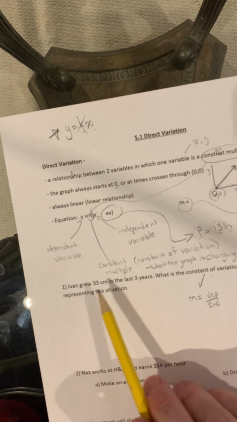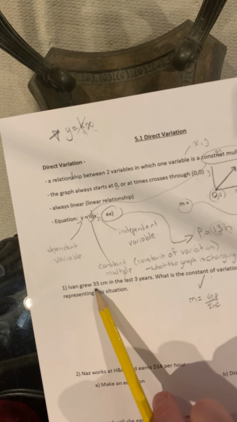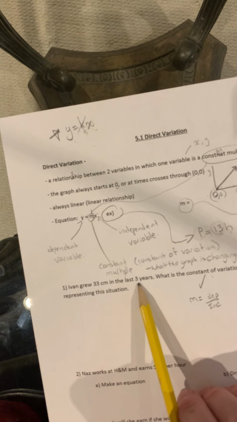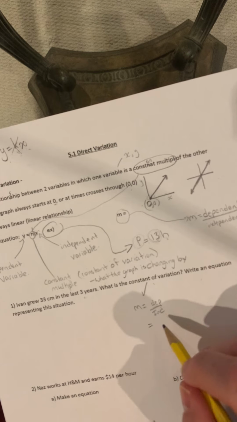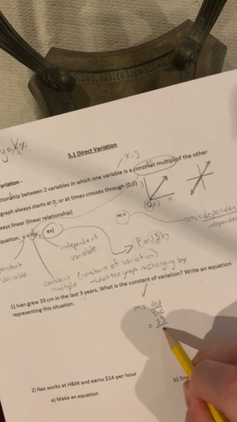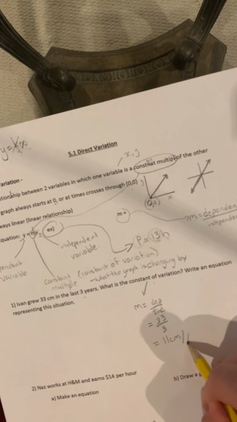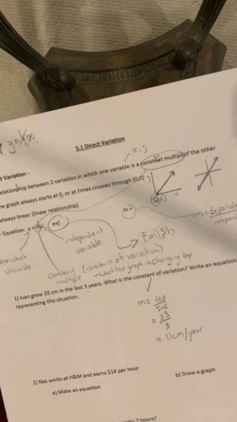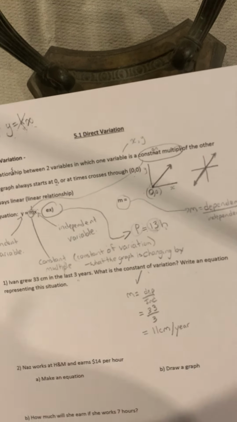Okay, so which affects the other? Does your height affect your age, or does your age affect your height? Your age will affect your height because the older you are, the more you grow, or the taller you get. So your height is dependent upon your age. So dependent is 33 and our independent is 3. So 33 divided by 3 is 11 centimeters per year. Okay, so that would be the constant of variation because his height is changing by 11 centimeters each year.